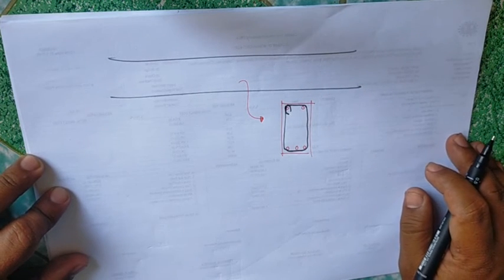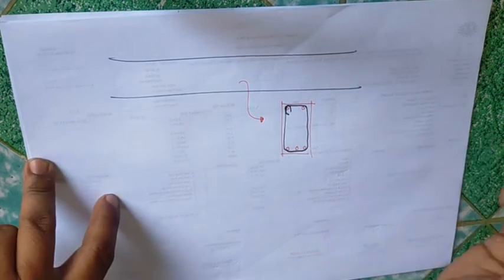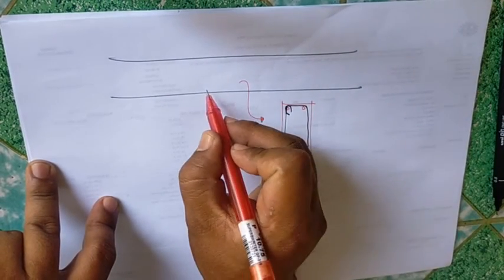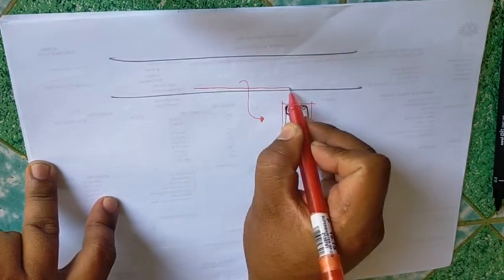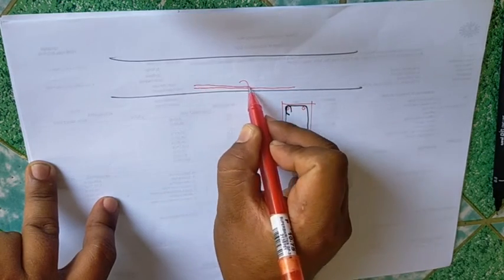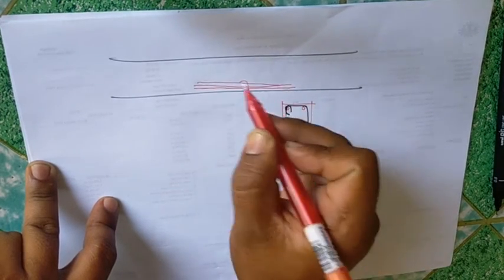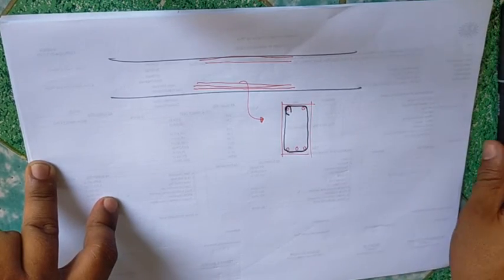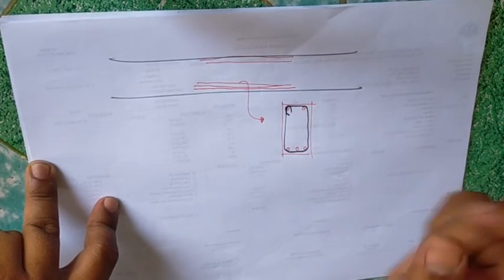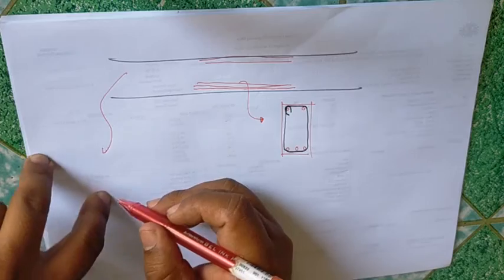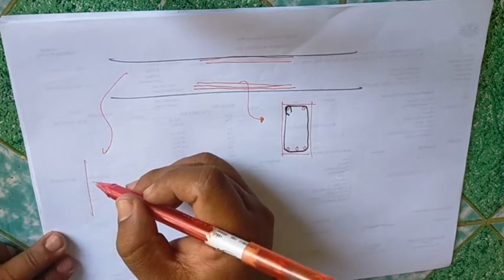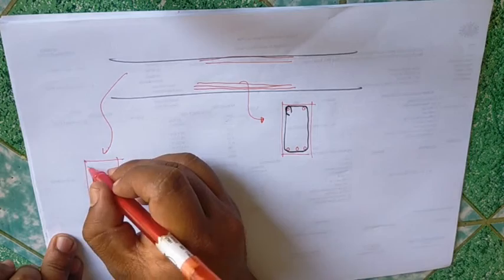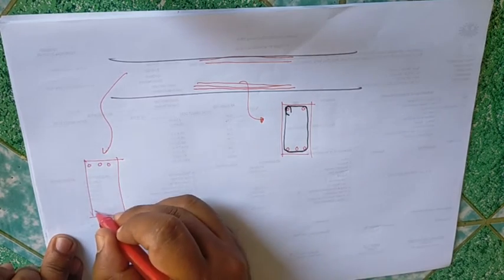Okay, midspan. So what will be the detail drawing? It will be like this. And at the top will be 2. Then at the support, one, two, three, 2.